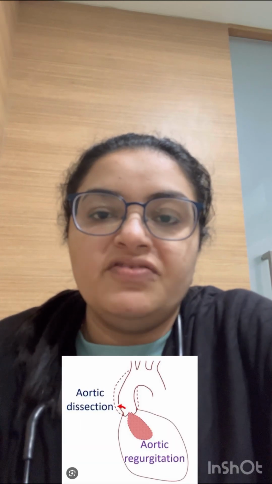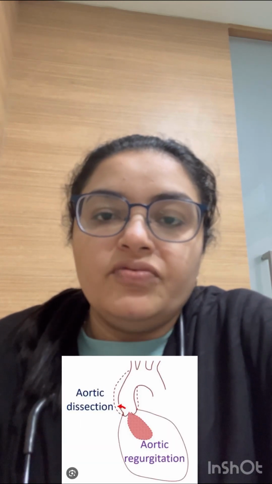If we look at the etiologies for acute AR, they include aortic dissection, trauma, and infective endocarditis. The etiologies for chronic aortic regurgitation we divide into two: diseases affecting the aortic valve cusp and diseases affecting the aortic root.